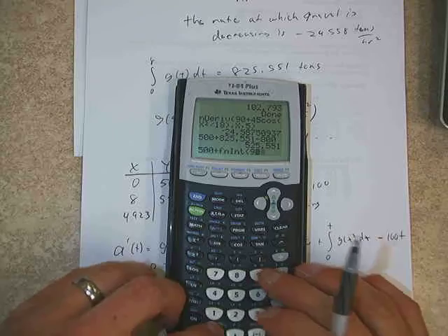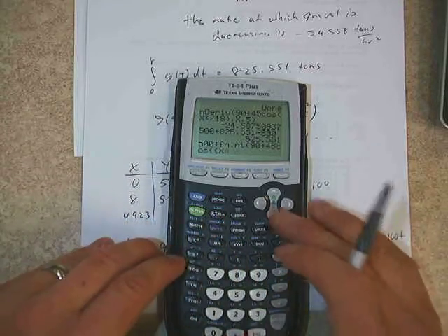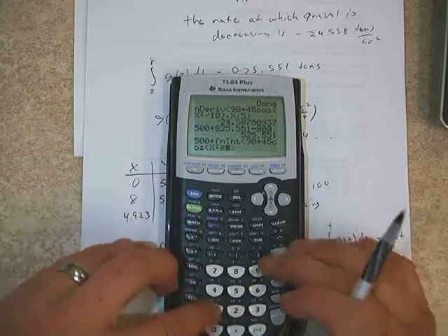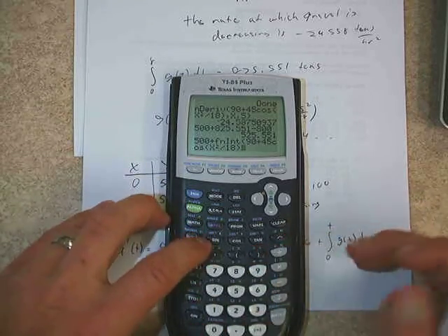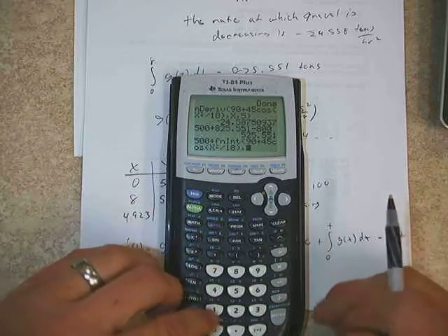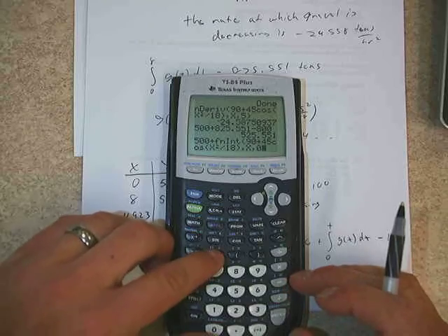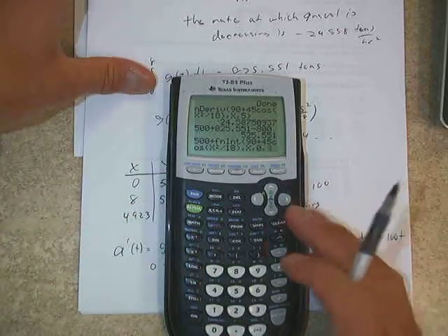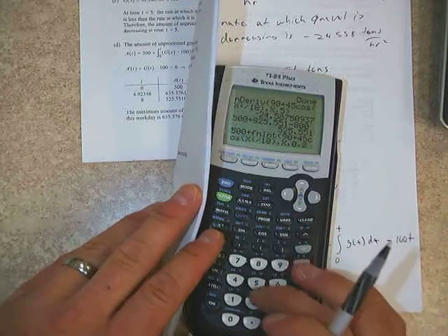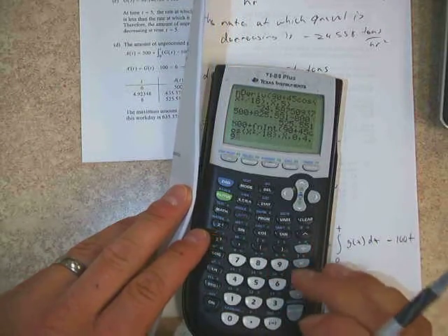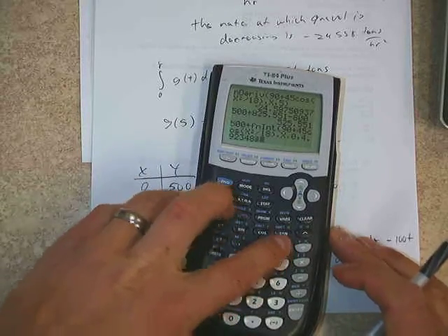Okay. And if we go ahead and put 4.923 into our equation to figure out the amount, 500 plus the integral of our 90 plus 45 cosine of x squared divided by 18, and then we go from 0 to 4.923.